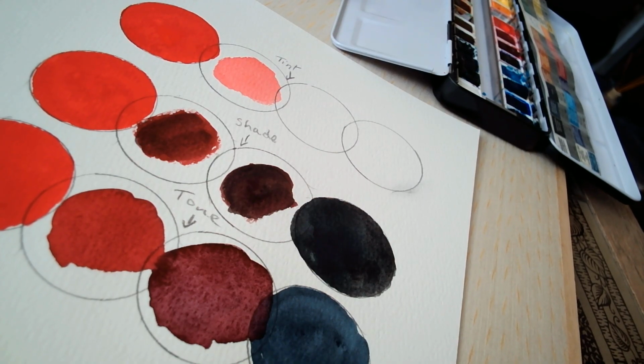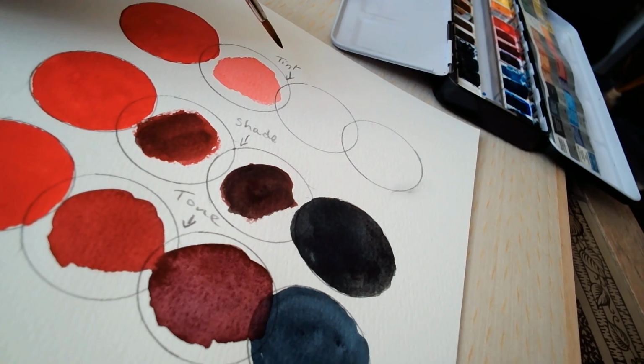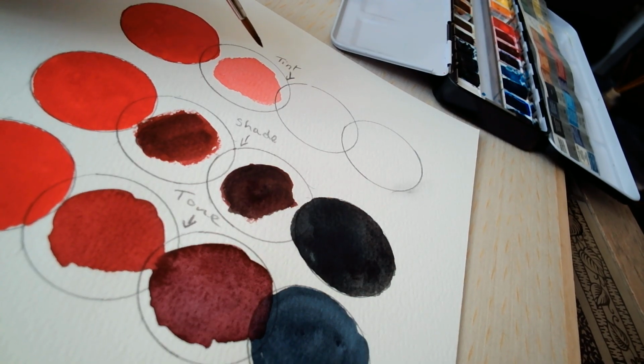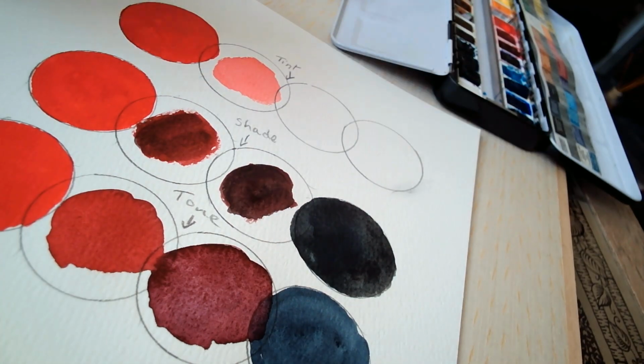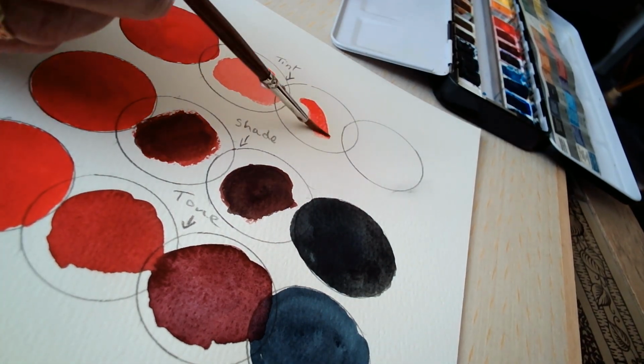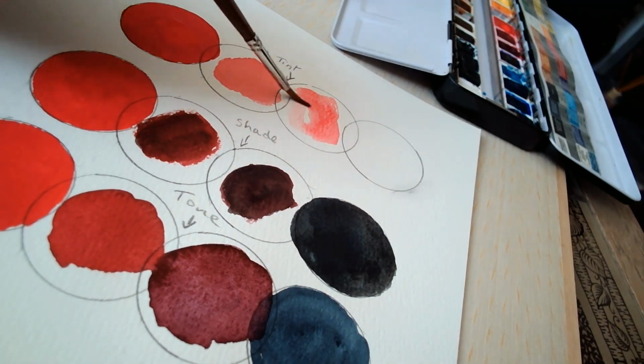A tint is where white is added to a colour to make a lighter version of a colour, such as when white is added to red to create pink. In watercolours, the paper is often used as the white, so tints are created by watering down the paint, just like I'm doing here.